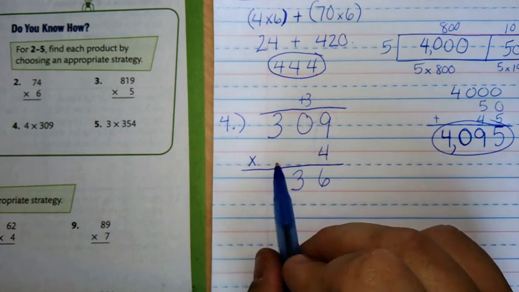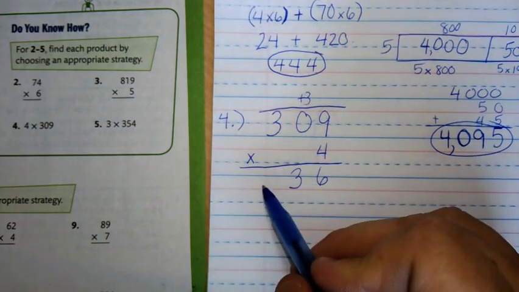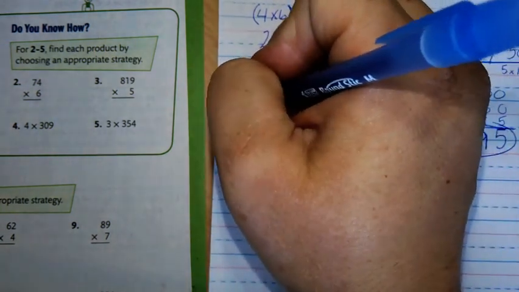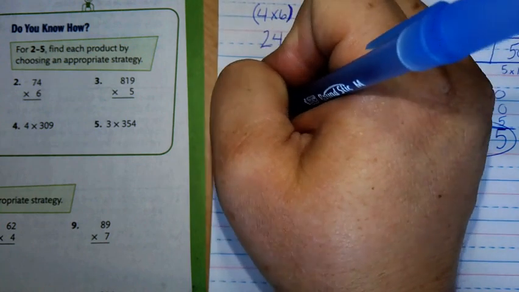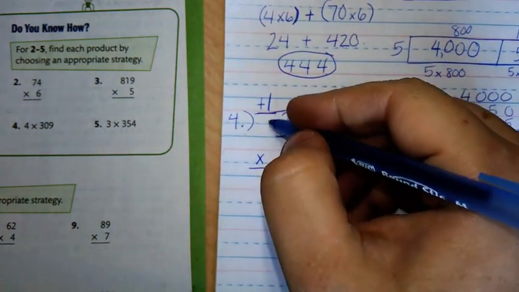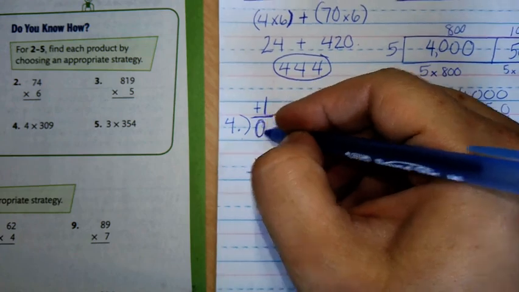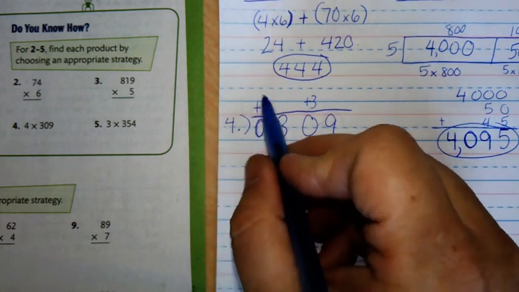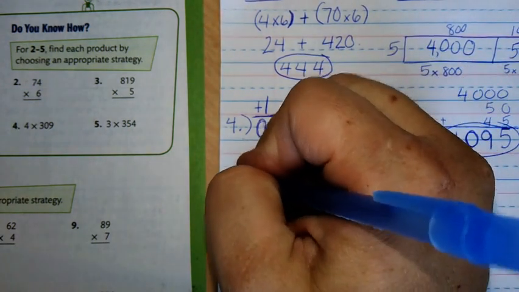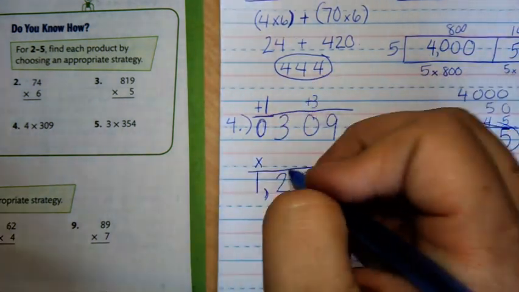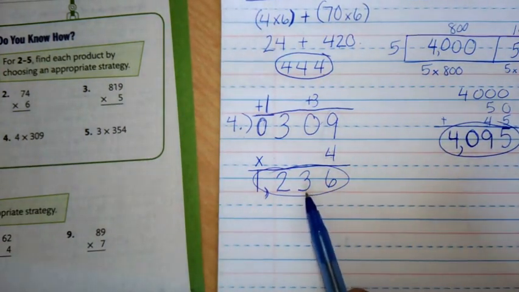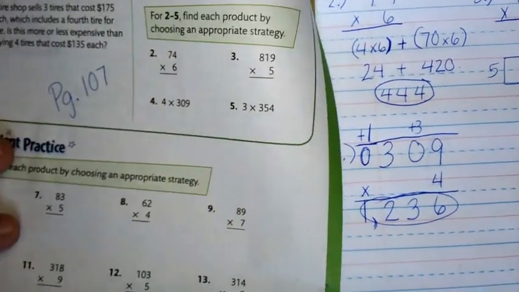What's 4 times 3? Well, it's 12. Can I write 12 here? No, but I can put my 2 here and create a new place value for a plus 1. And anything that's in front, there's actually a 0 here. So 4 times 0 is 0. Plus 1 more is 1. So my final answer for that problem is 1,236.